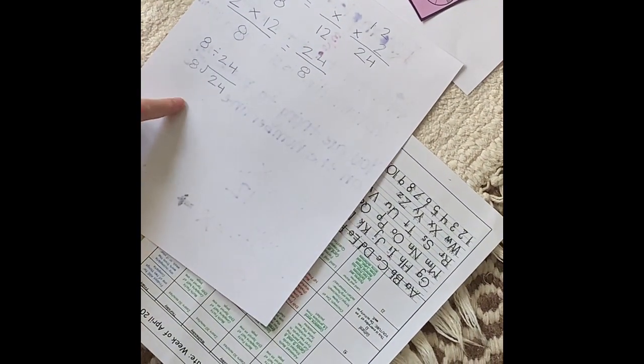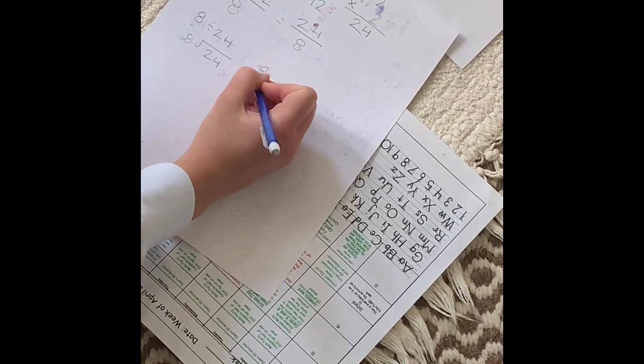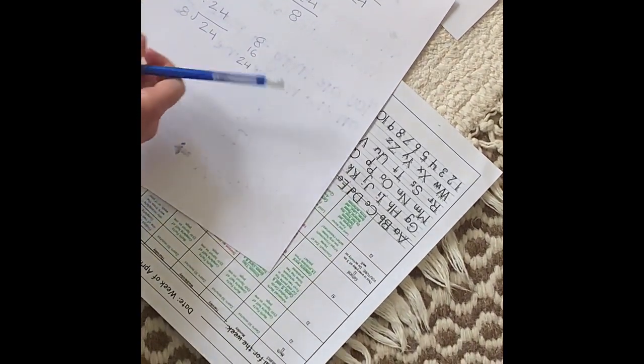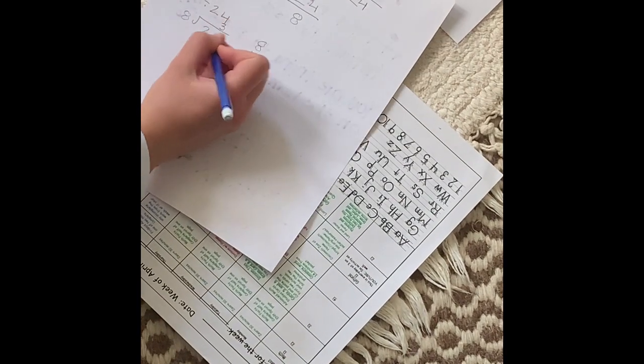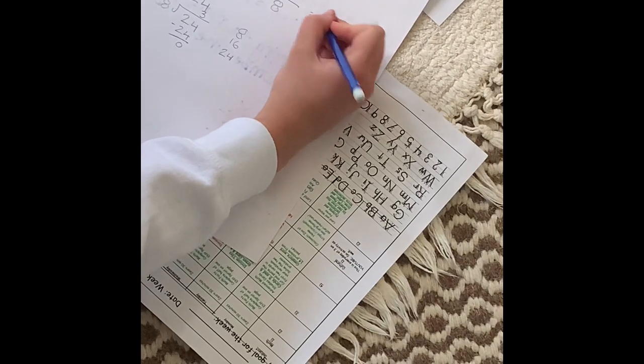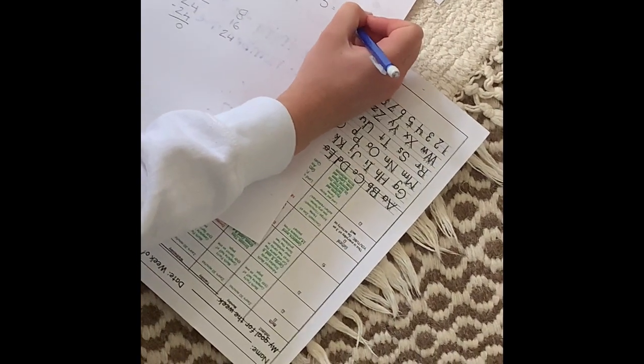8 does not go into 2 because it's bigger, but 8 does go into 24. We have 8, 16, 24. So 8 goes into 24 3 times. So minus 24, we have 0. So the answer would be 3 equals the X number you have up here.